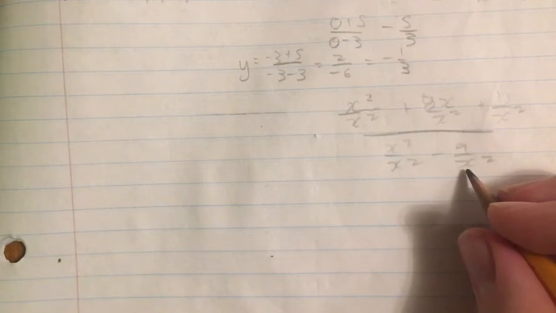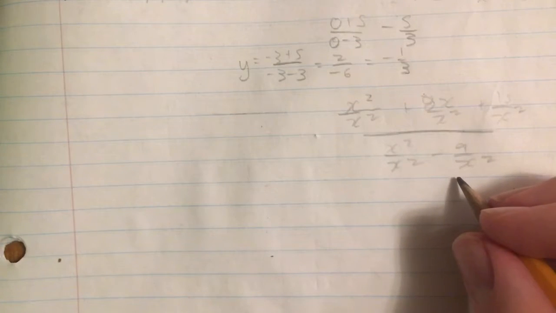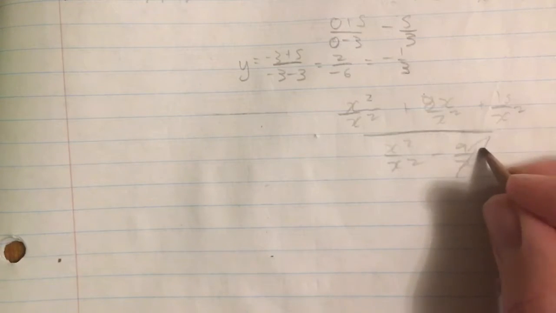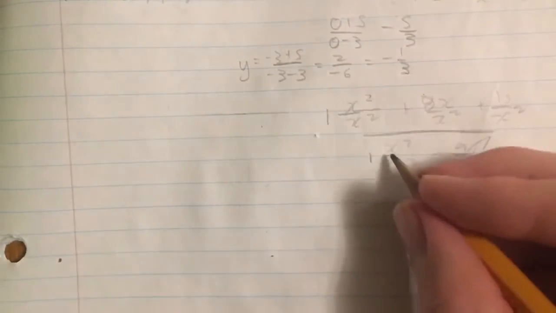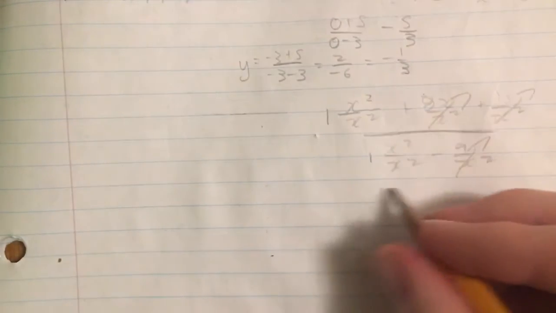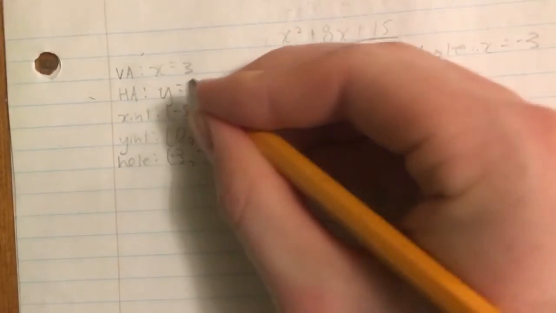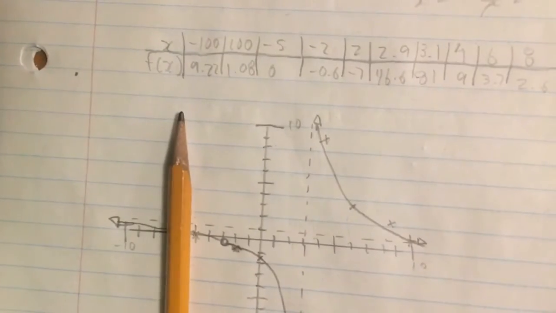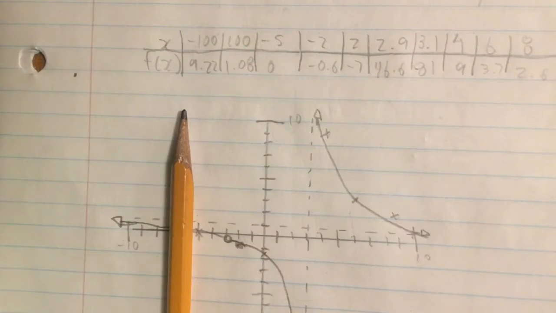And then when x approaches infinity, this will all equal 0, except for this, which is just 1, as the x squareds cancel out. So we're just left with 1 over 1, which is just 1. So our horizontal asymptote is at y equals 1.